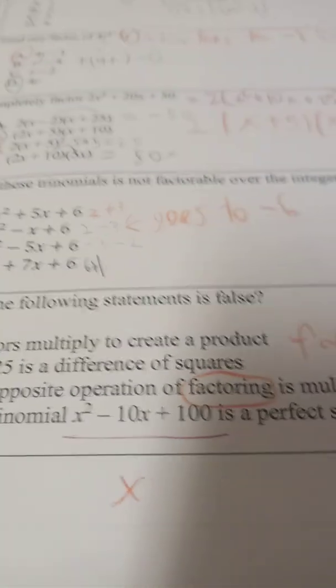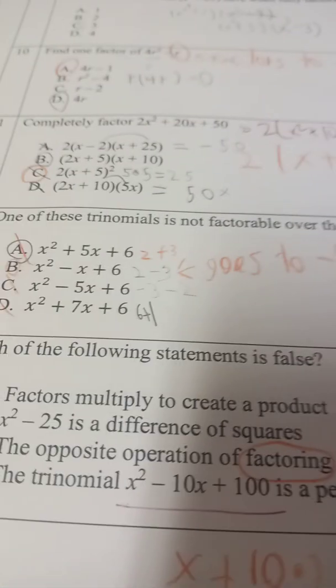Try to factor this right now. You're dumb. Good. That 20 is not equal. 20 is not.